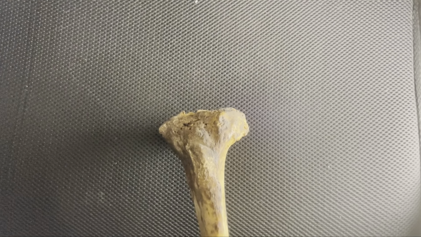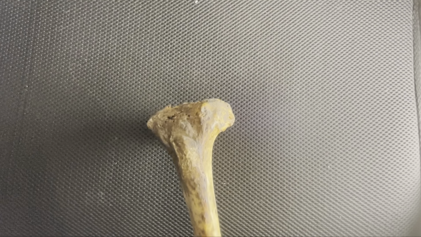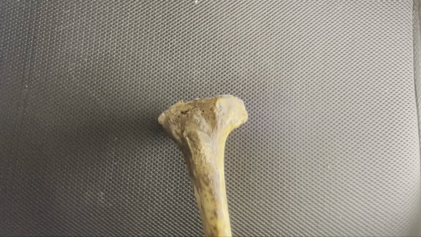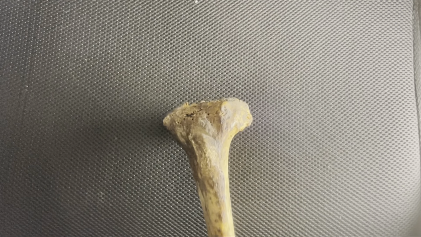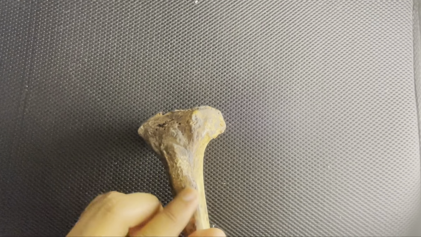Now, every time a person runs or jumps or kicks or climbs stairs, the quadriceps muscles contract, right, and pull on the tibial tuberosity. In children or teenagers, the tibial tuberosity has not yet fully fused with the shaft of the tibia.